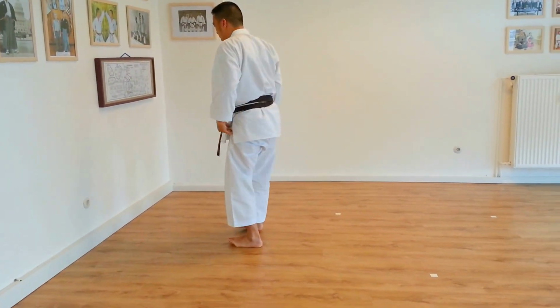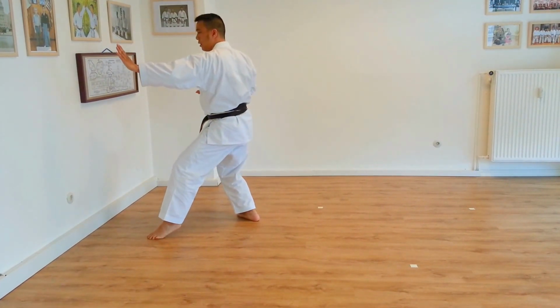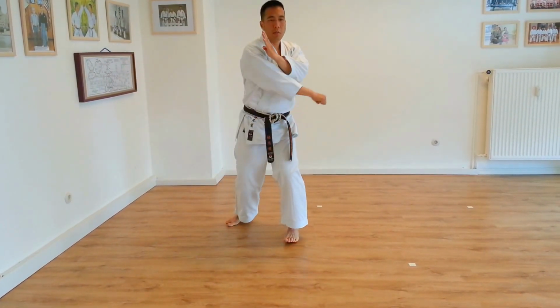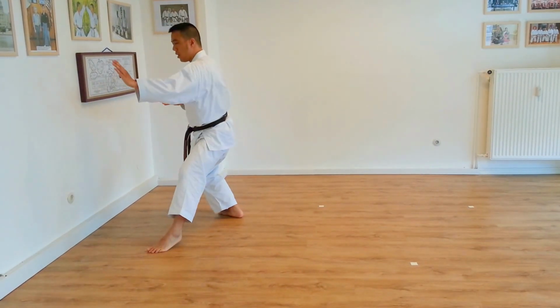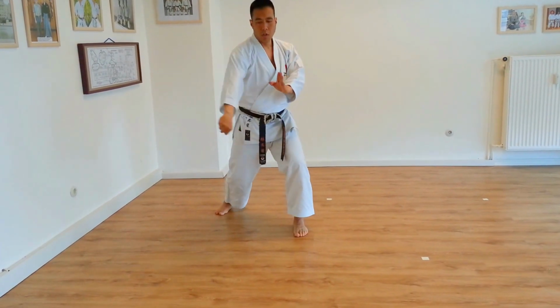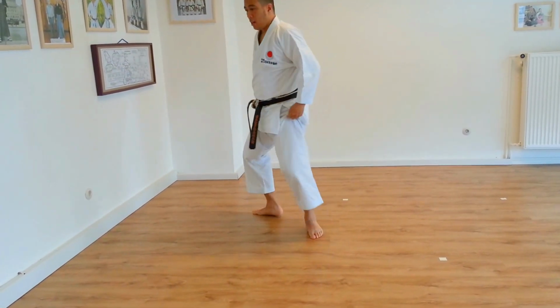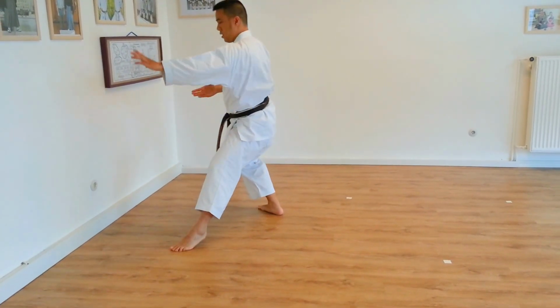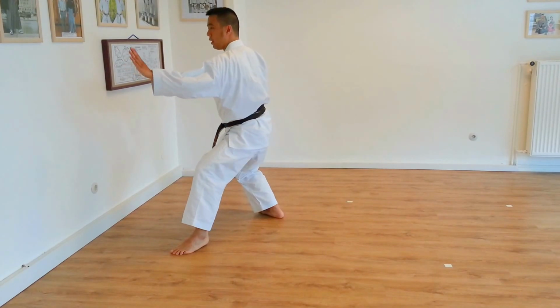Now, the other half of the same kata, Heian Nidan. Some groups come directly into an uchi-ike. Some groups first show a low block here, and then an uchi-ike. I prefer just to teach the uchi-ike.